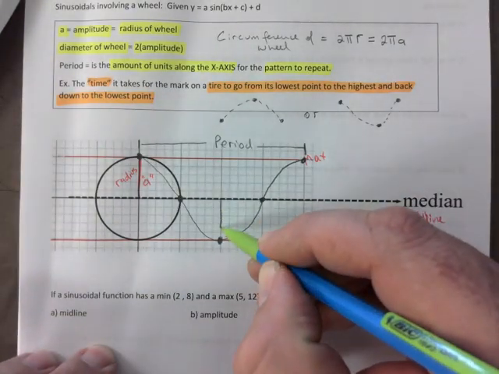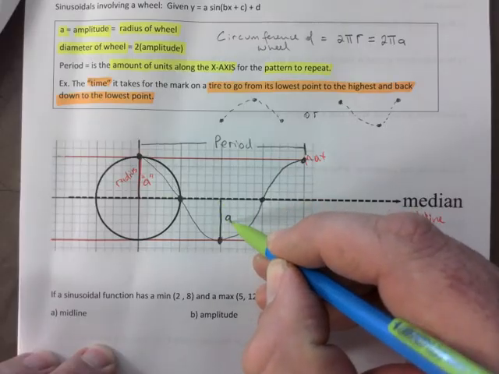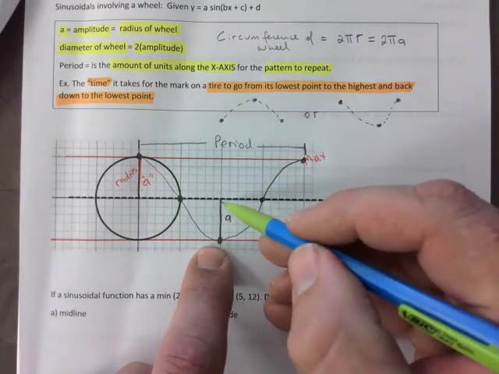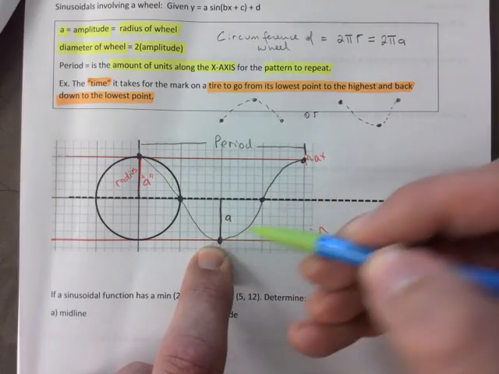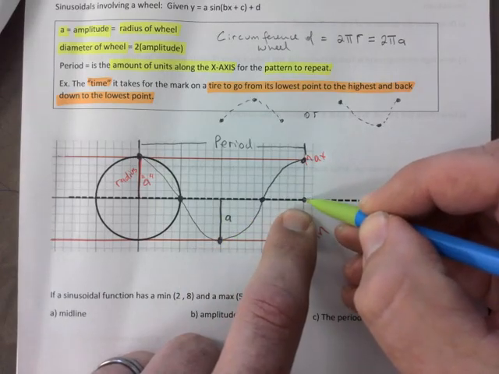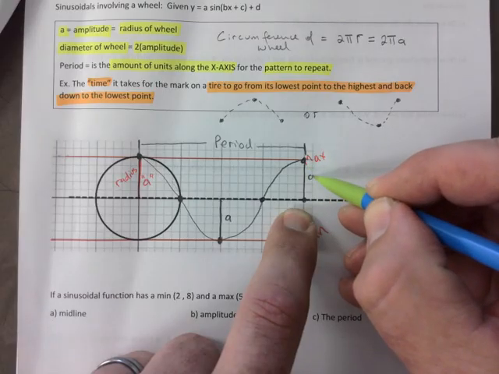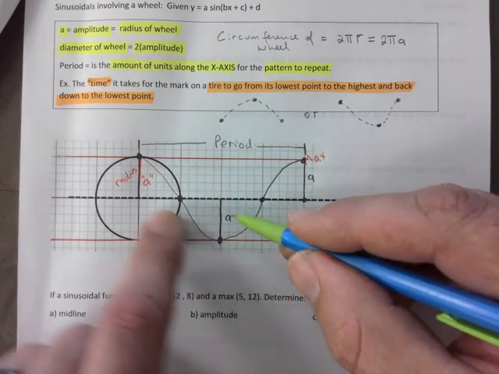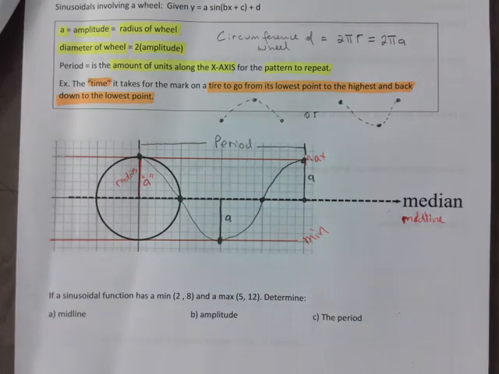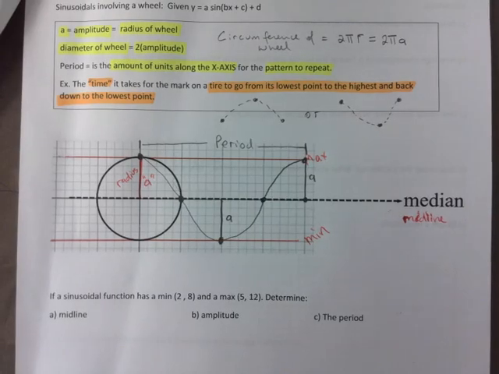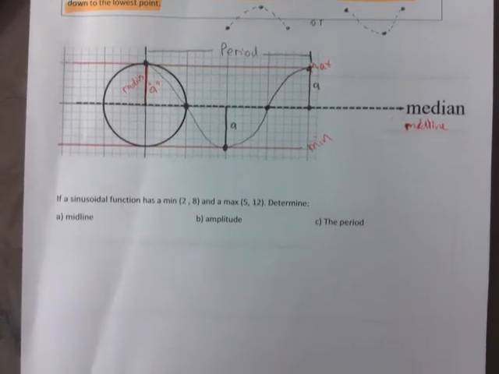And remember, every single time, A goes from the midline to the lowest. A always goes from the midline to the highest. So A doesn't go anywhere. Okay? It's always there. All right.